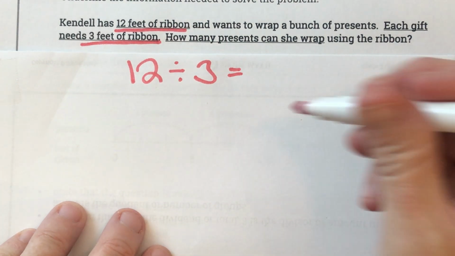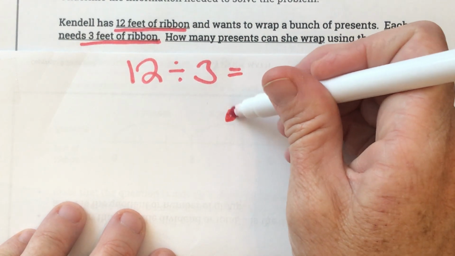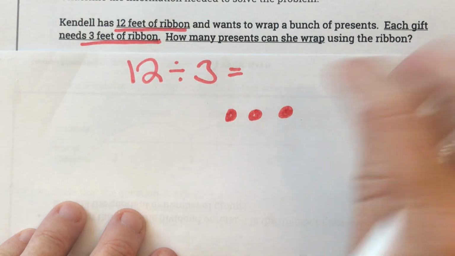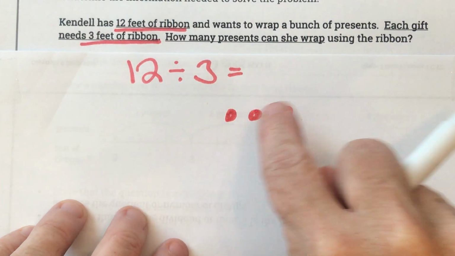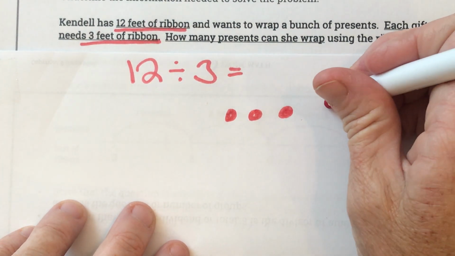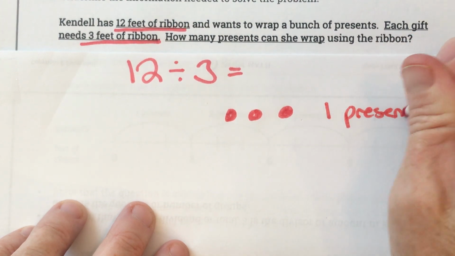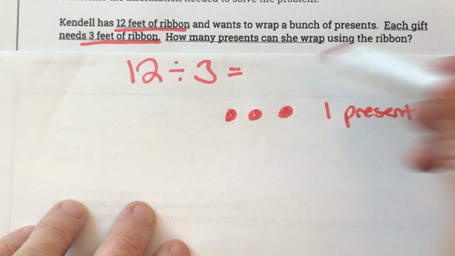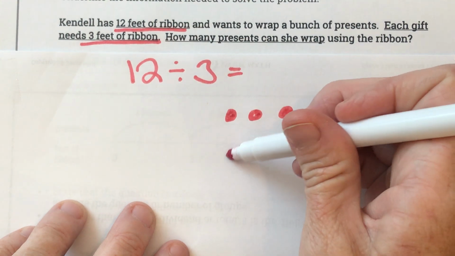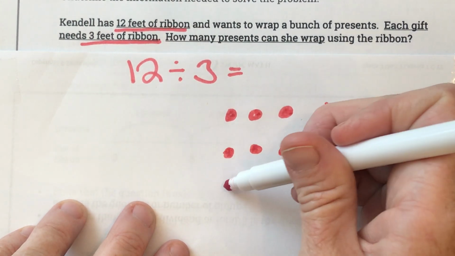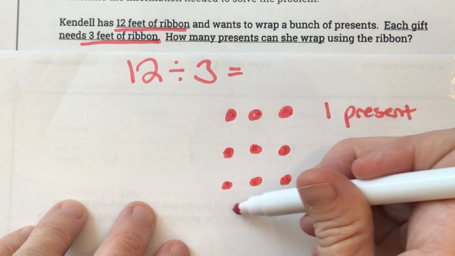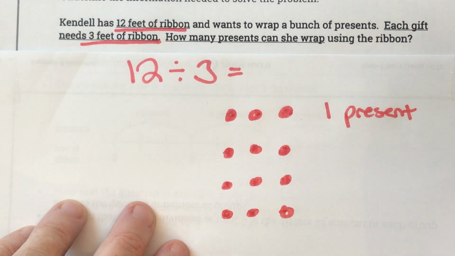So what I can say is I can count and say 1, 2, 3. She can put those 3 feet on one present. But then she can keep going. So I had 1, 2, 3, 4, 5, 6, 7, 8, 9, 10, 11, 12.